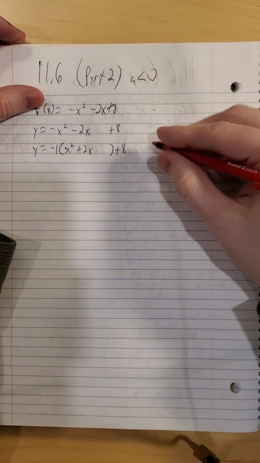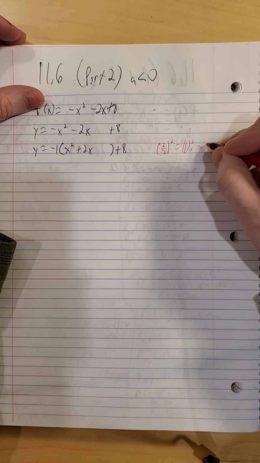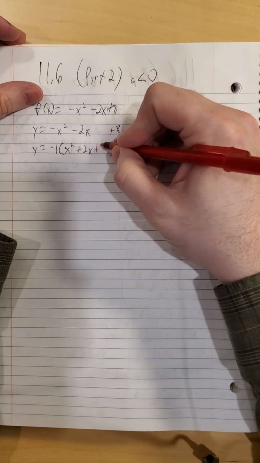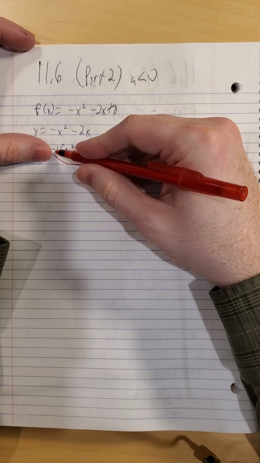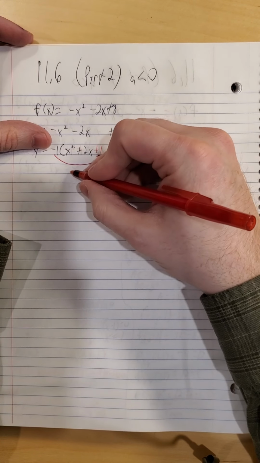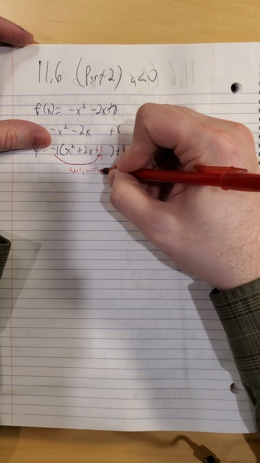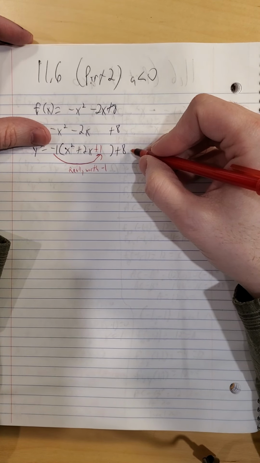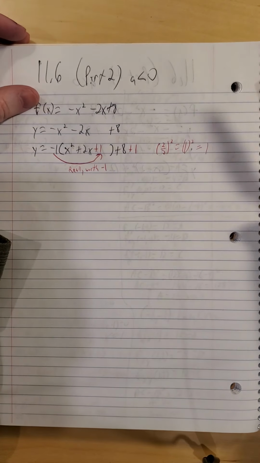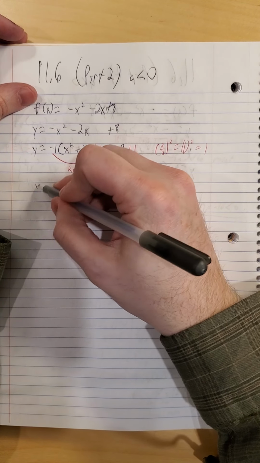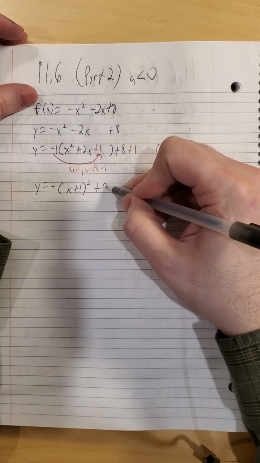So then we are doing half of the middle coefficient and squaring the result. So I'm putting in a plus 1. Don't forget to take the product of whatever you factored with that. So this plus 1 that I wrote down is really worth a minus 1. So that means I will be adding 1 as well. That way we've added 0. So y is the opposite of x plus 1 quantity squared plus 9.